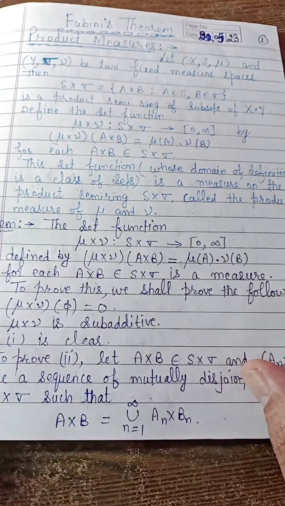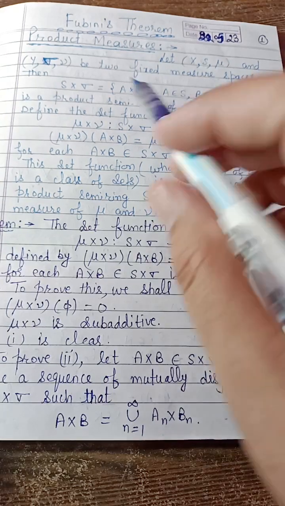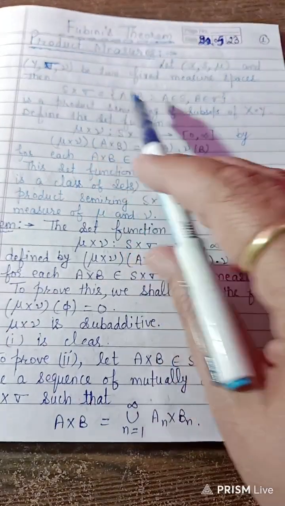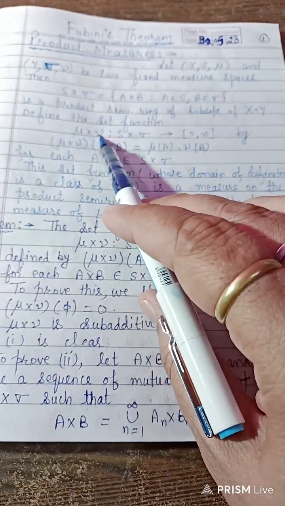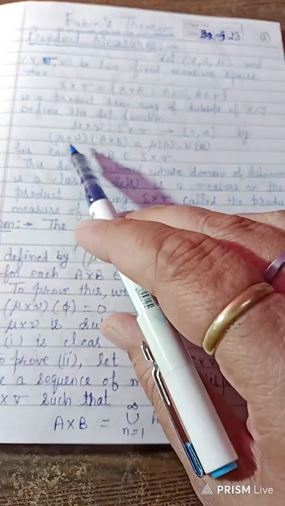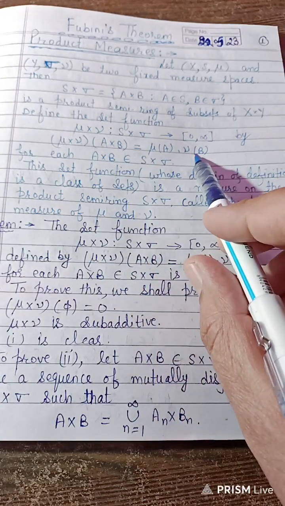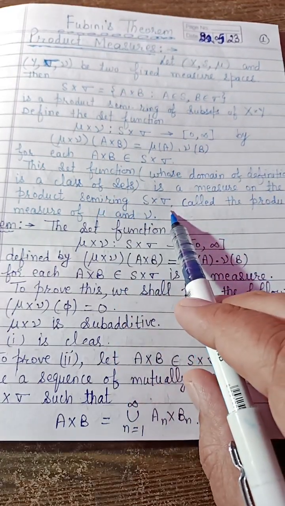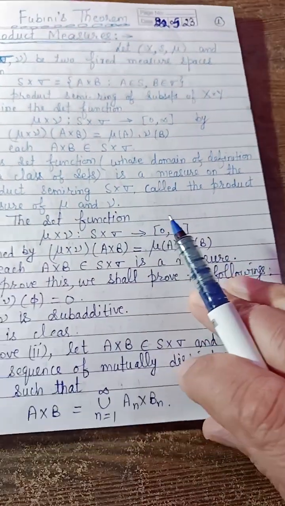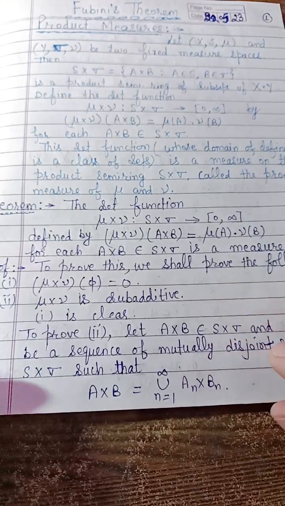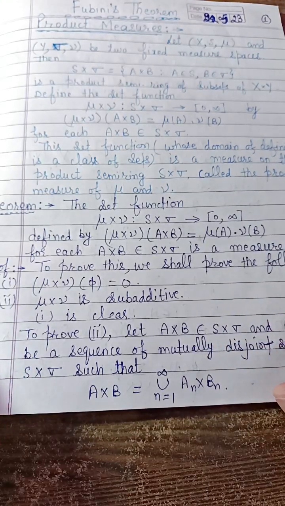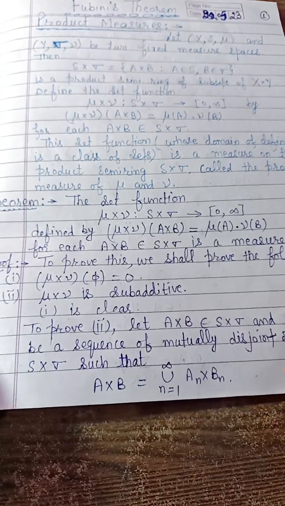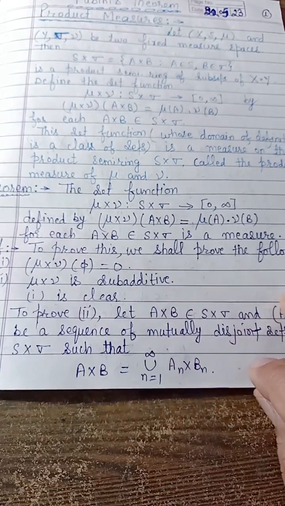In the definition of product measure, a few things are important. First of all, S cross sigma is the set of all A cross B, for which A belongs to S and B belongs to sigma. Then we define mu cross nu from S cross sigma to 0 to infinity by mu cross nu of A cross B equal to mu A into nu B. This set function is a measure on the product semi-ring S cross sigma, and it is known as the product measure of mu and nu. This was the first definition which we have to make use of in Fubini's theorem. Next we come to the first theorem which we have to use in the proof of Fubini's theorem.